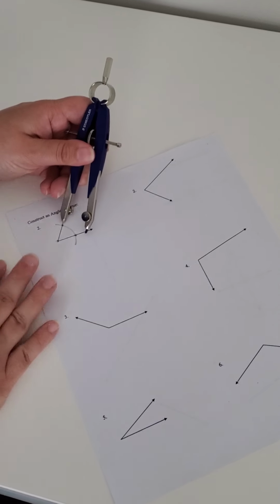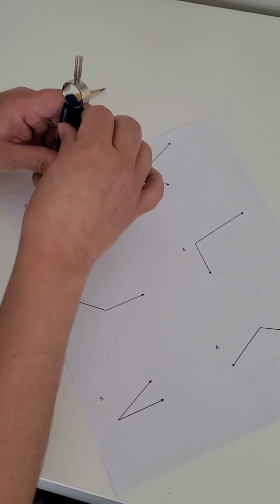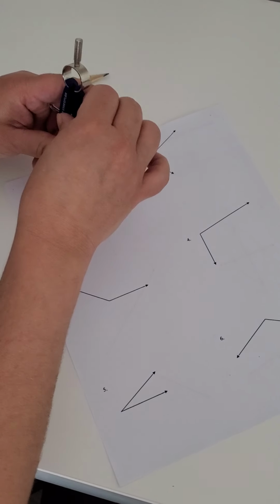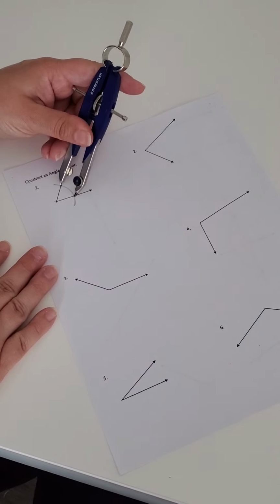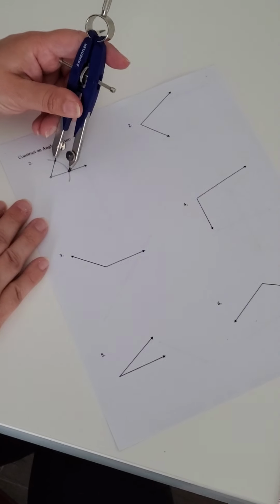So I'm going to measure from point to point. So I want it to look like this. All right, let me get it perfect. All right, measure from point to point.